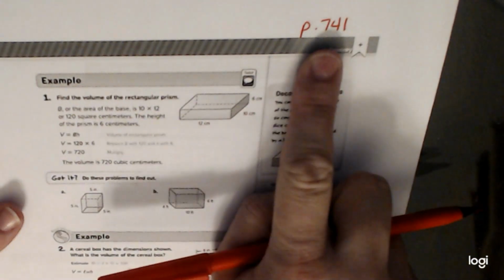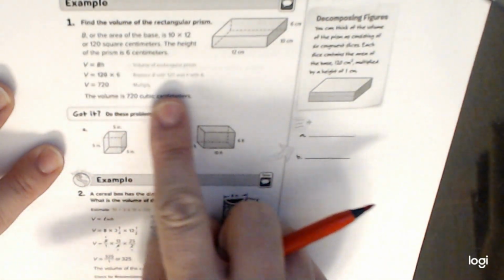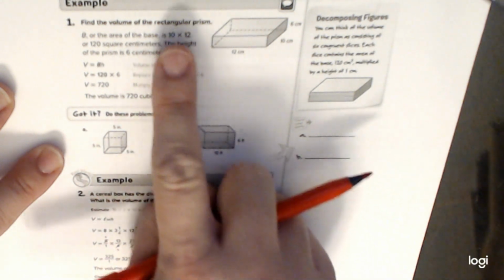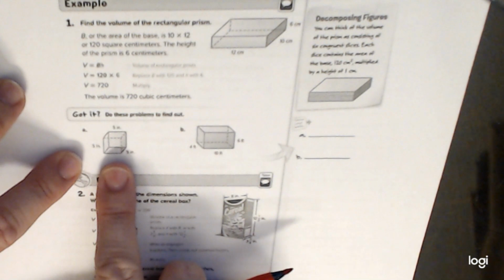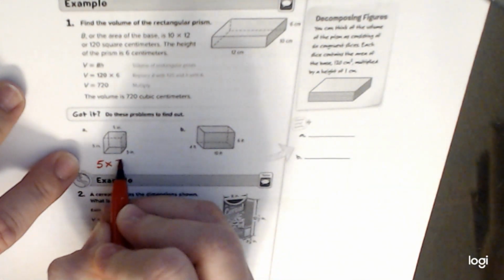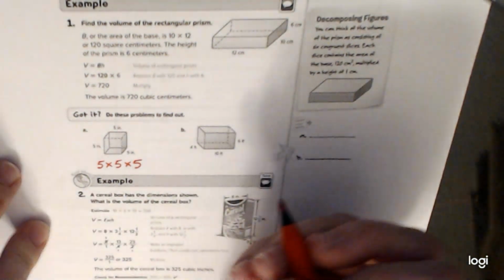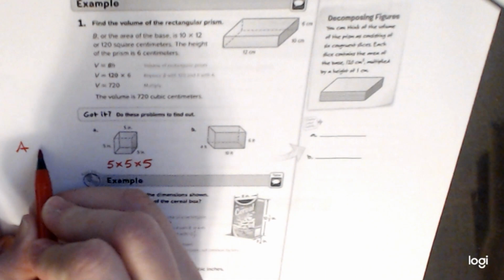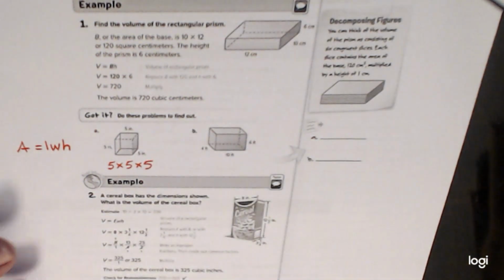We'll look at page 740. We're going to look at these examples. You'll notice that we have a drawn-out example here, taking you step by step through the problem. But let's work through it. We're looking for volume. We are going to multiply 5 times 5 times 5. Okay? Because we know that the volume equals length times width times height.